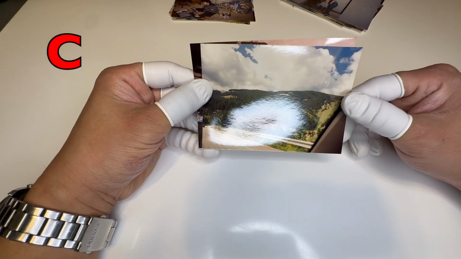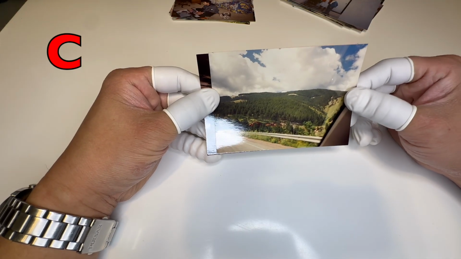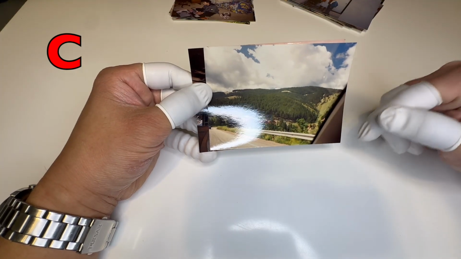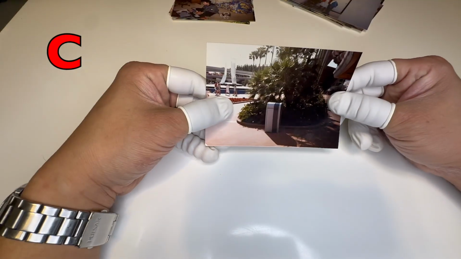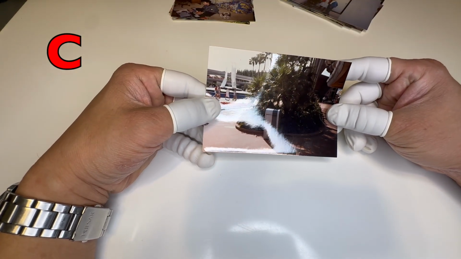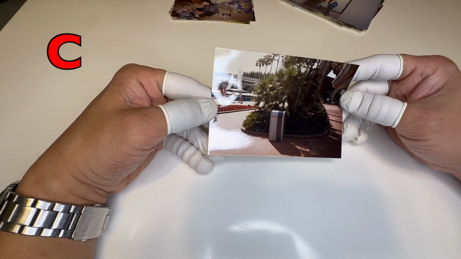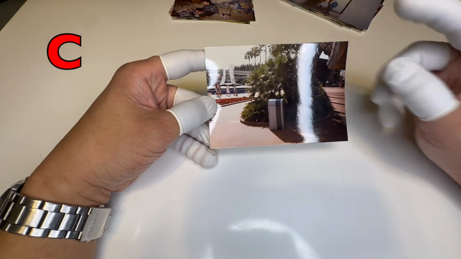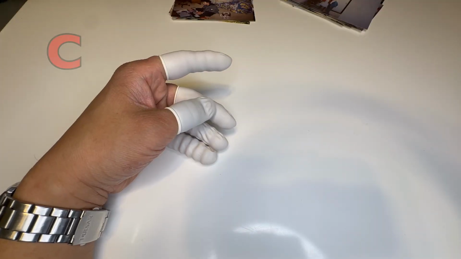Another scenery picture, just doesn't bring back any memories or nostalgia, and it's not the best picture either, so we'll get rid of that one. Here's another picture. I'm not sure where this one's at, but it looks like a picture of a trash can. Maybe this is in Disney World, actually. But it's just a picture of a trash can, or something like that, and not worth keeping.